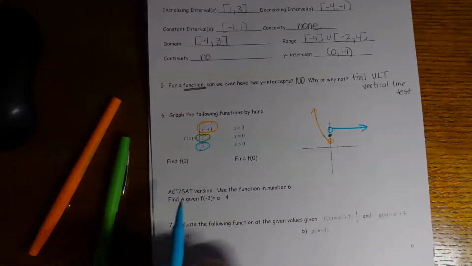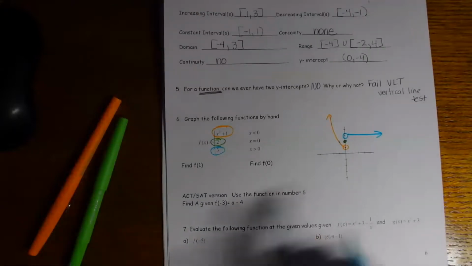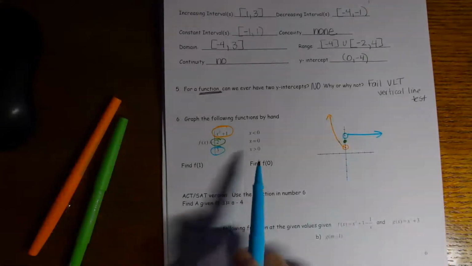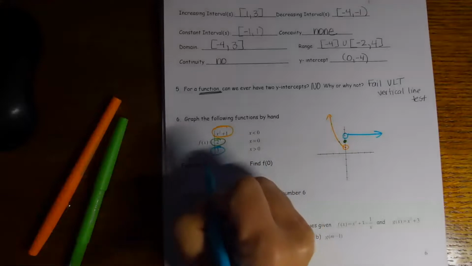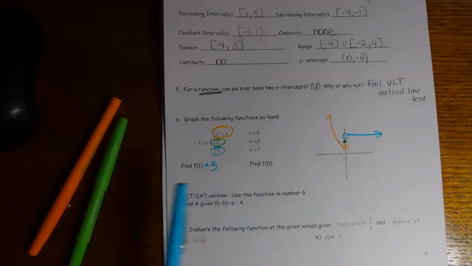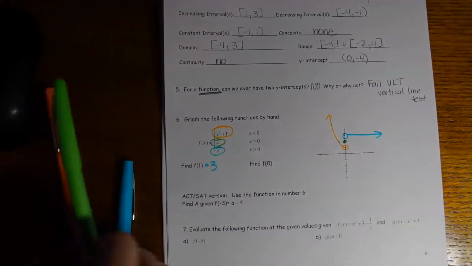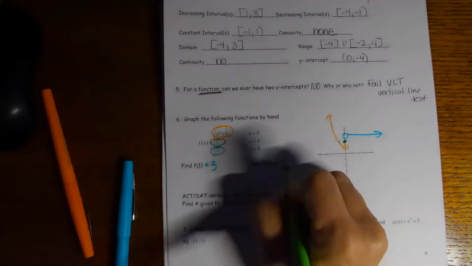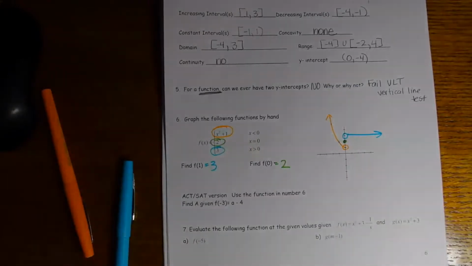All right. What's f of 1? You can either go to 1 and plug in 3, or you could say, oh, 1 is bigger than 0, that's 3. And what's f of 0? Feel like you got piecewise down?